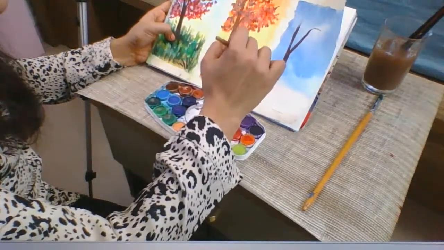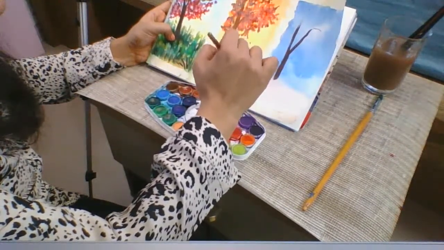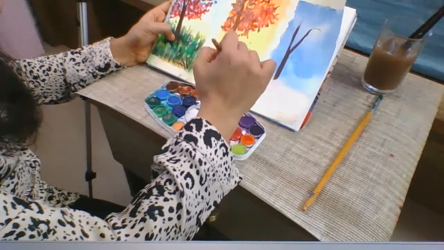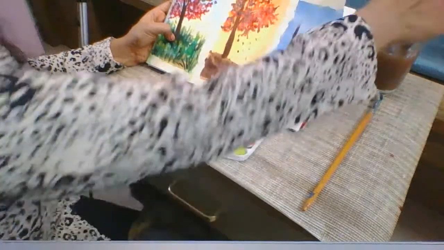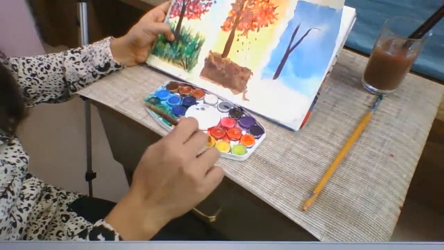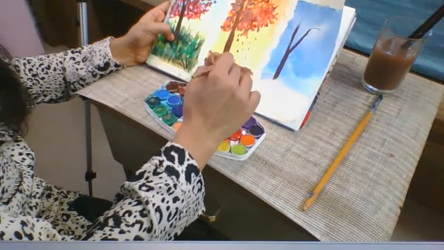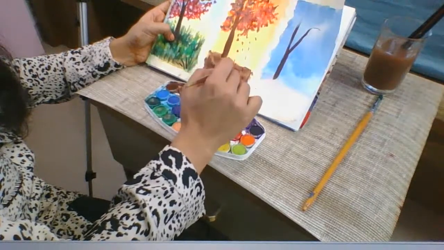Also make some leaves fall. So on my ground also I'll have some yellow leaves falling.